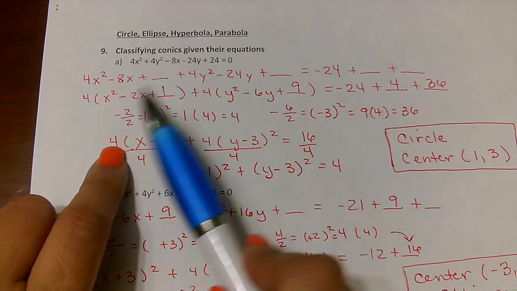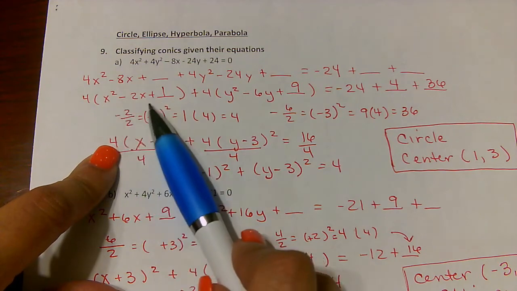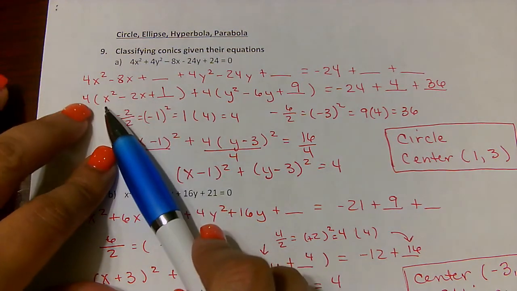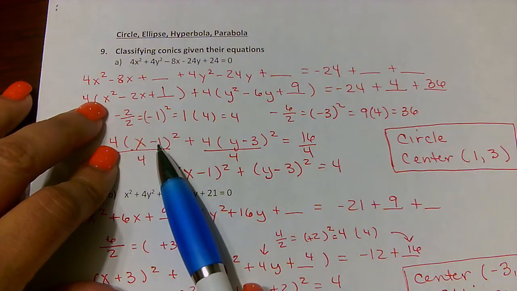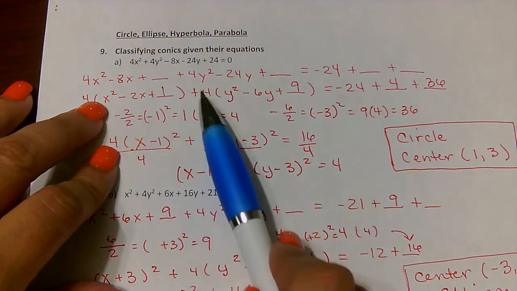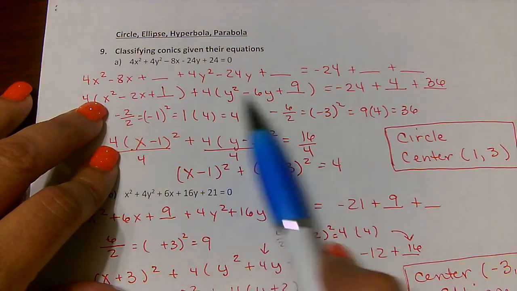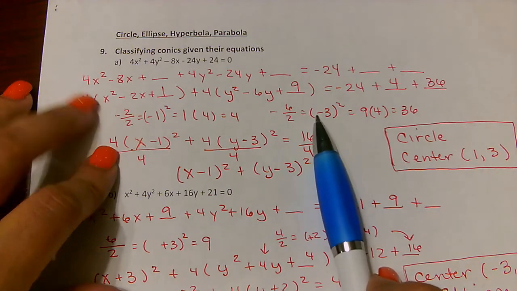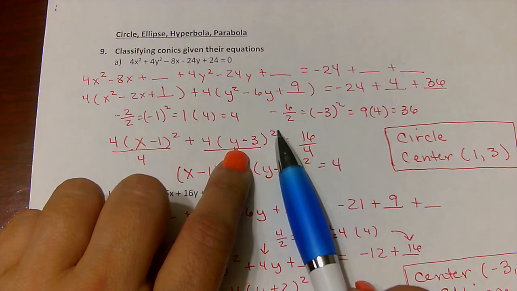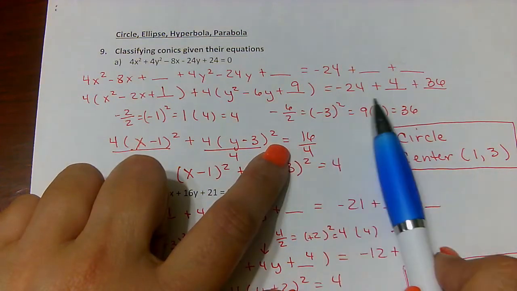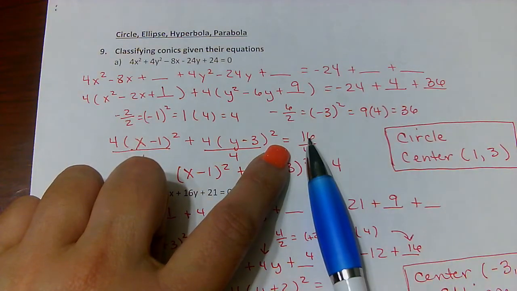The next thing I'm going to do is factor. I brought down the 4 directly, and then I used this part of the equation and just completed it by putting in the variable x. So 4 times (x - 1), all of that squared, plus 4, just brought the 4 down, and then I used the variable y in front of this -3 here. So 4 times (y - 3), and you square it. All of that, use the calculator to add this together, and you should have gotten 16.